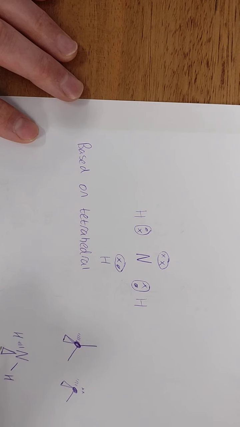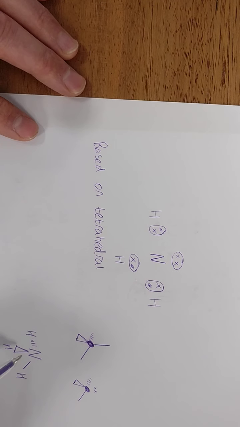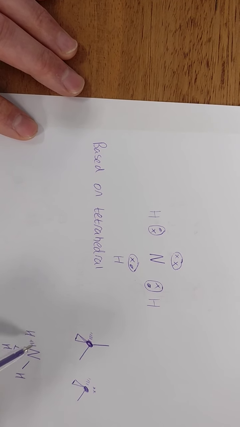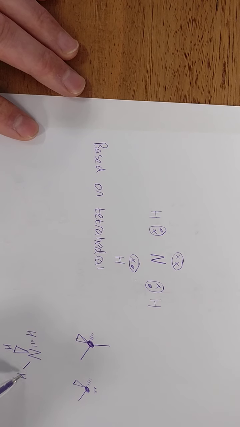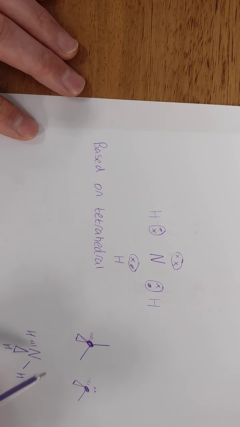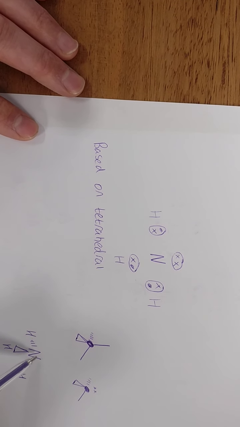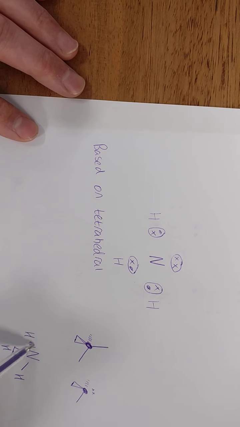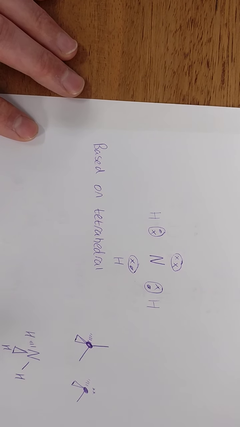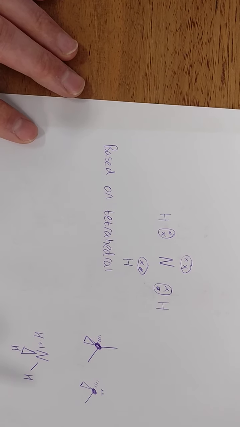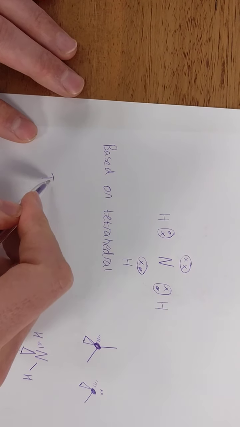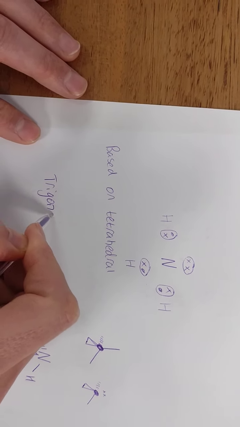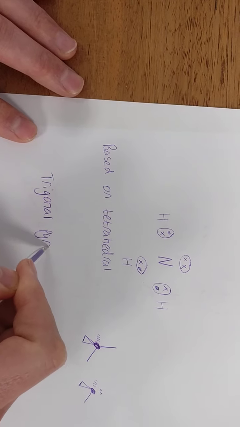So this one's coming in front of the plane of the paper towards us. This one's going away behind the plane of the paper, away from us. This one's flat in the plane of the paper, level with the paper. Now this shape here, if you imagine the nitrogen at the apex at the top of a pyramid coming down on 3 edges to the bottom of a triangular shaped pyramid. So this is trigonal pyramid, is the name of that shape.